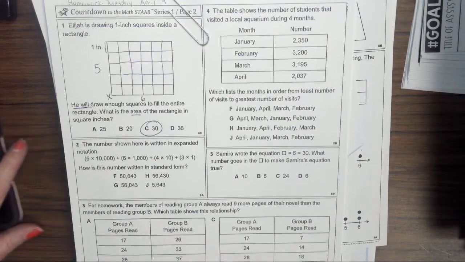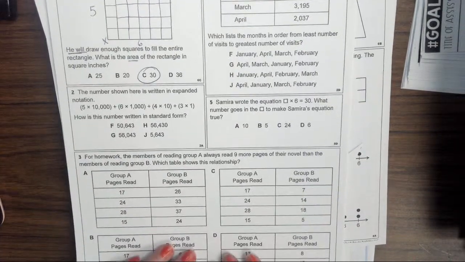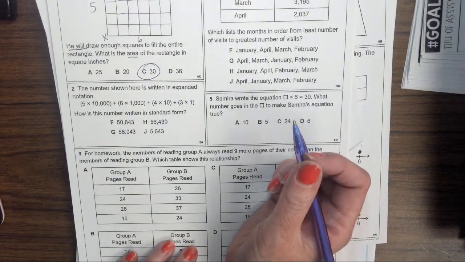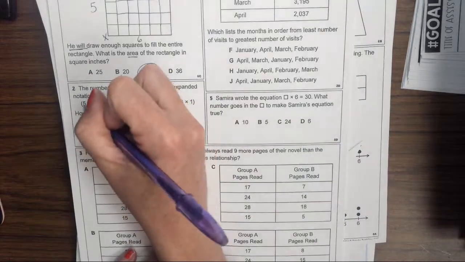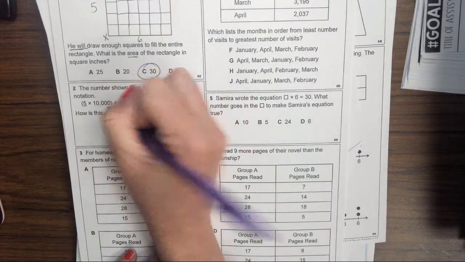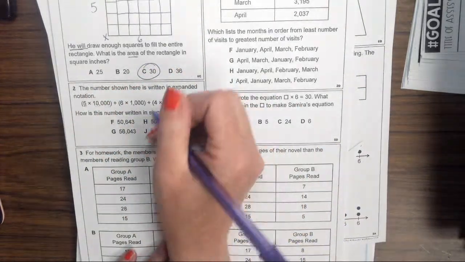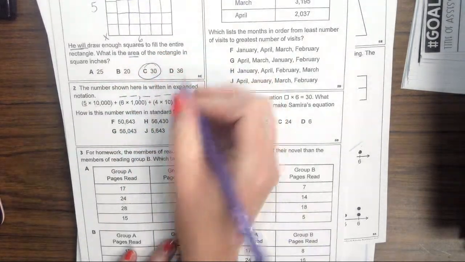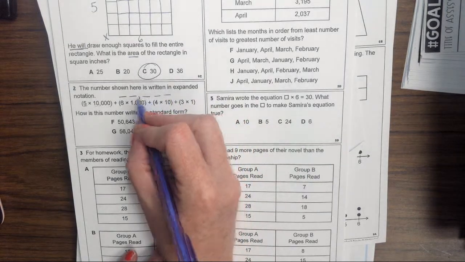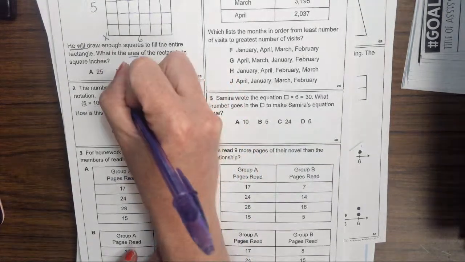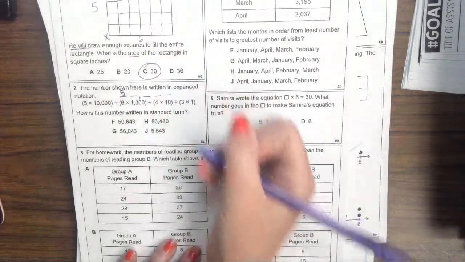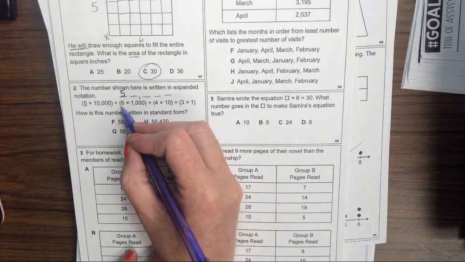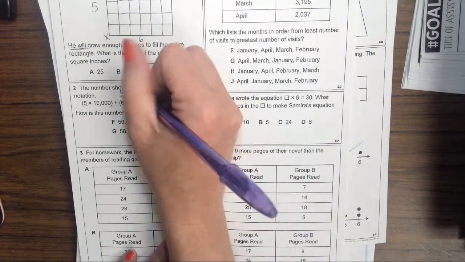Okay, number 2. The number shown here is written in expanded notation. How is this number written in standard form? So first we see 5 groups of 10,000. So I've got 10,000s in this number. Ones, tens, hundreds, thousands, 10,000s. 5 groups of 10,000. 6 groups of 1,000. So that means I have a 6 in the thousands place.